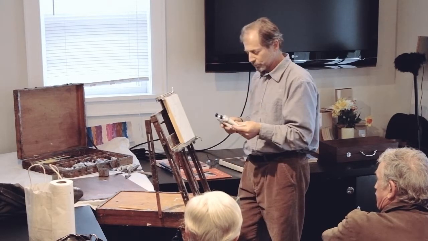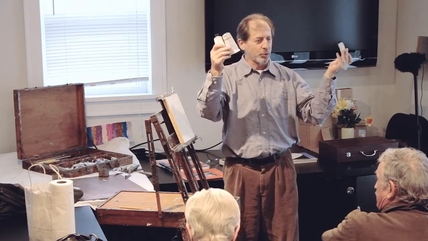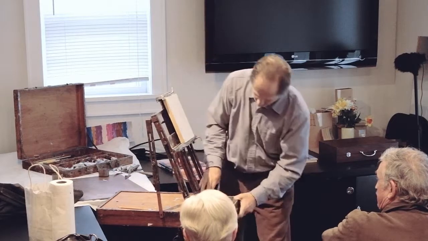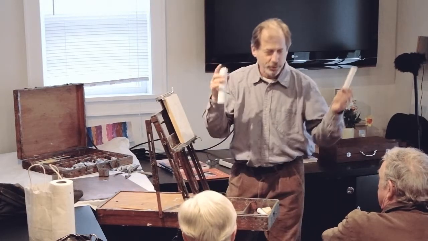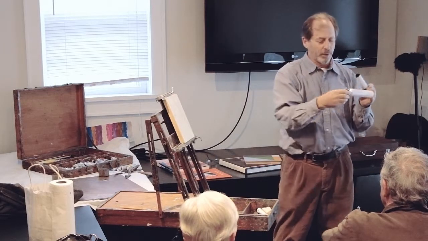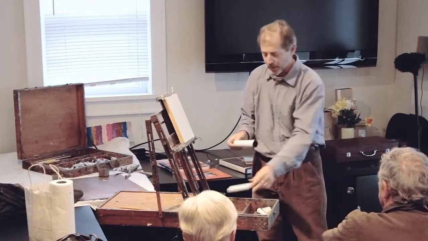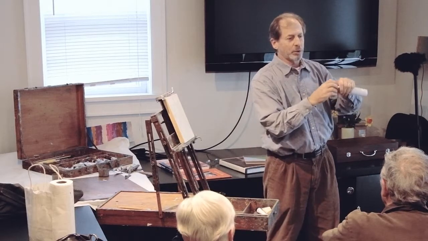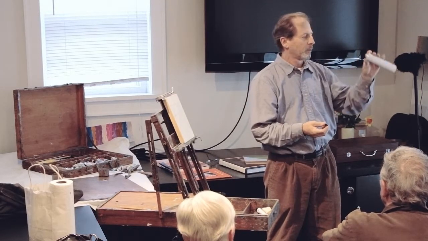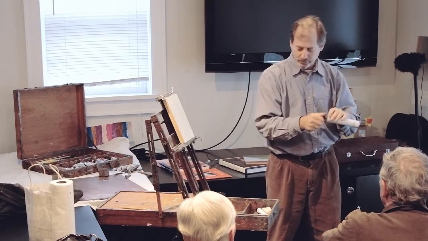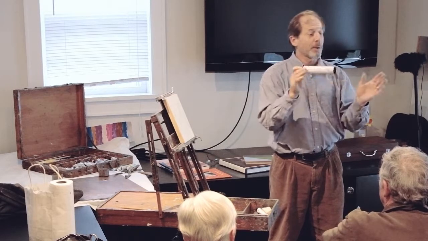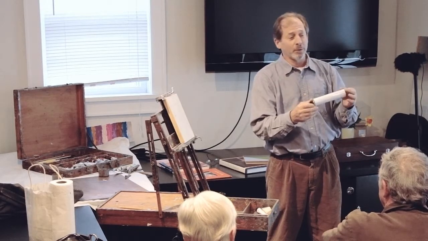So where do I get these tubes that have no labels on them? Because I mix the colors myself and put them in the tube. Tubes look like this. Okay, they are literally just a tube, but the great invention in the 19th century was to figure out how to make an extruded aluminum tube that has a screw top on the end. Where do you get them? In any art store. It has to be a real art store, not Michael's. Michael's, by the way, is not an art store, if any of you don't know that.